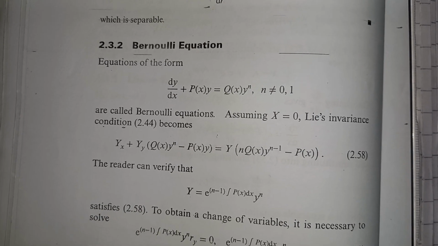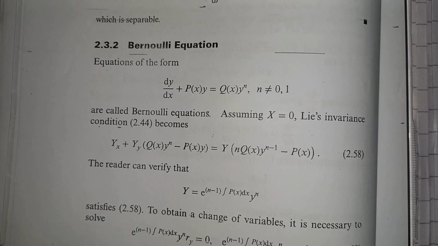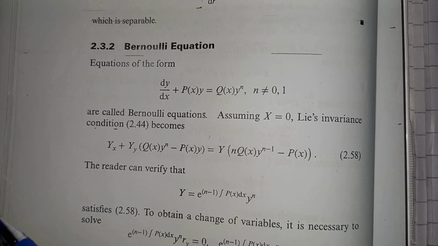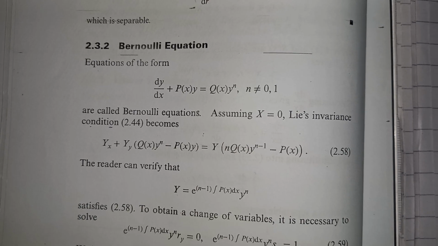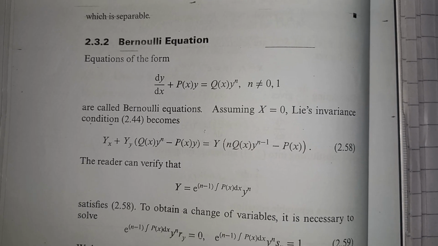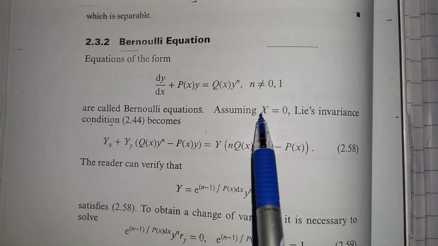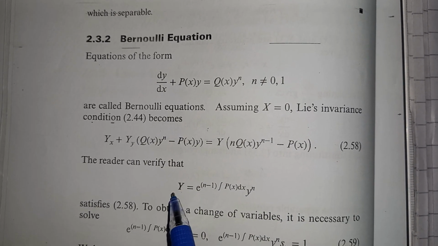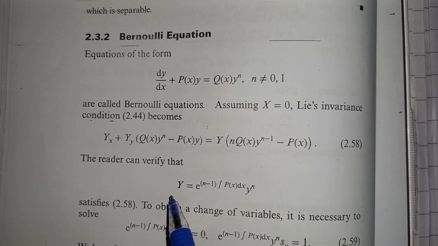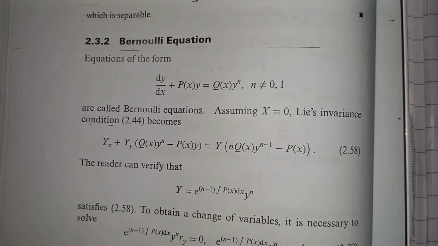Like you can select values of xi and eta and substitute them in the linearized invariance condition, and you can check whether your linearized invariance condition is satisfied or not. If it is satisfied, then we say that these are the values of the infinitesimals xi and eta, and obviously when you know the values of xi and eta, you can find the corresponding Lie group.